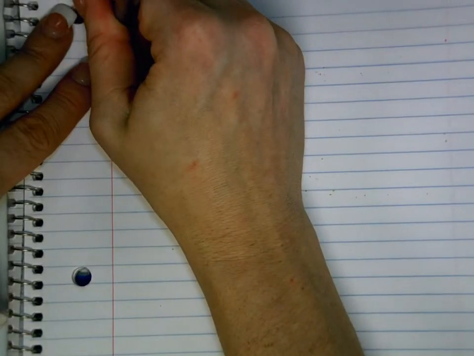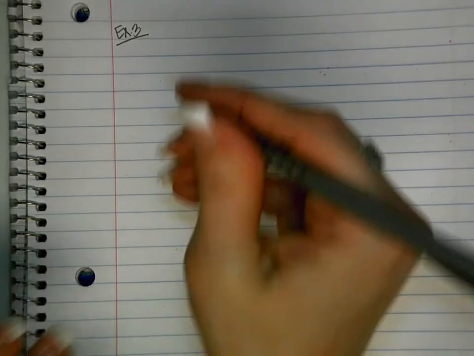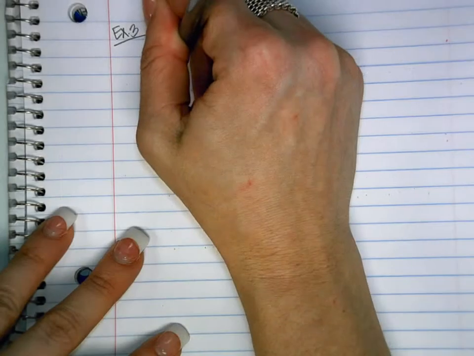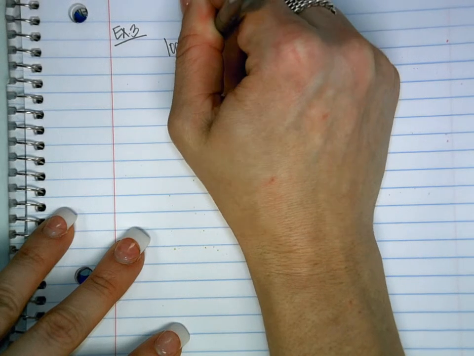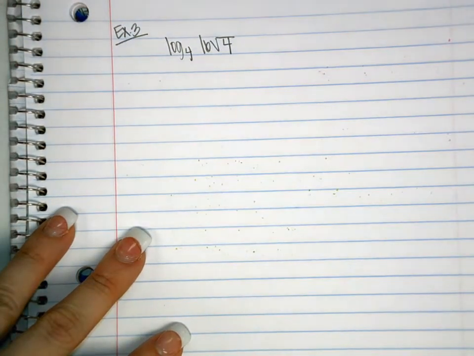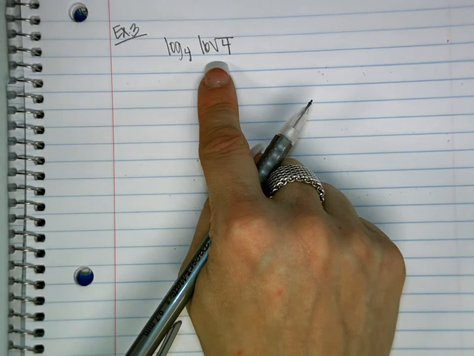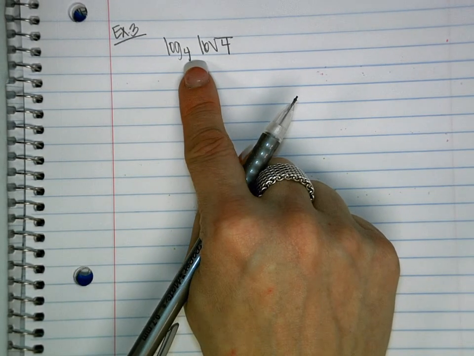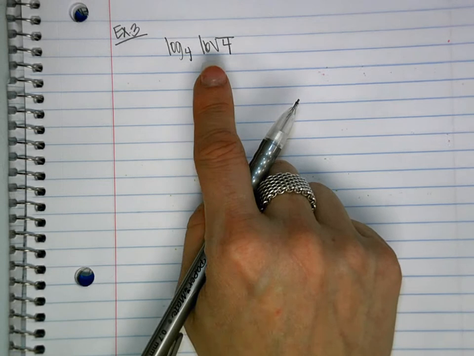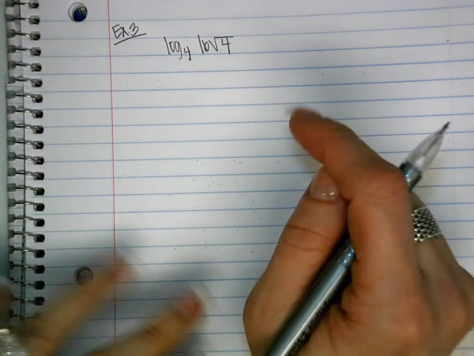Okay, try another one. For number 3, again, we're still going to be simplifying. For number 3, I'd like you to simplify log base 4 of 16 root 4. Notice when I say base, this is called a subscript, so it moves down half a space.